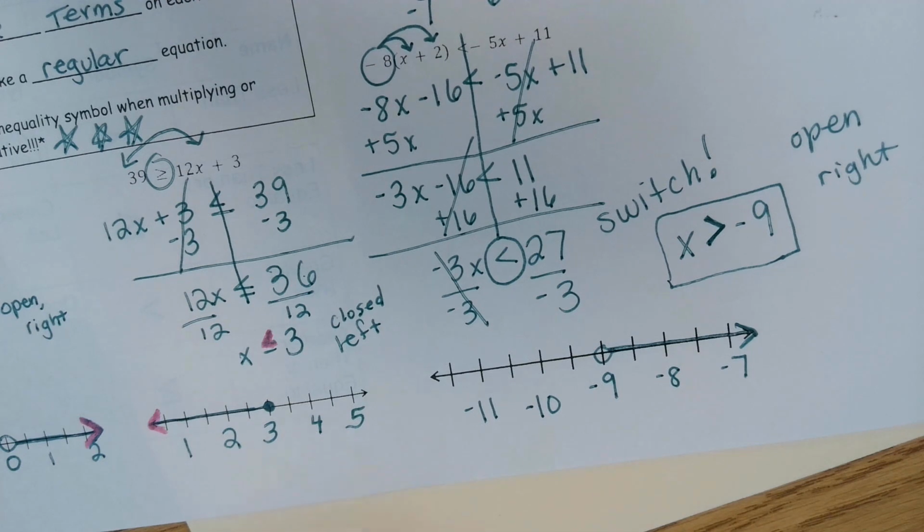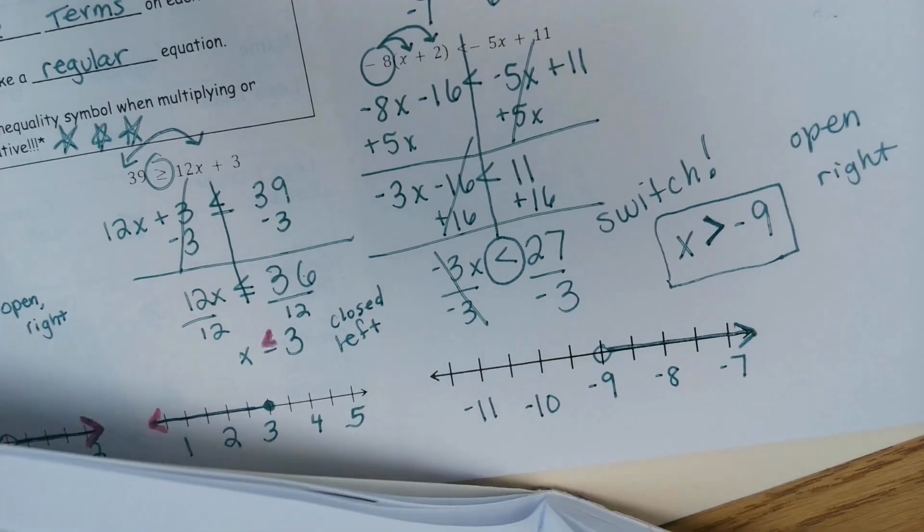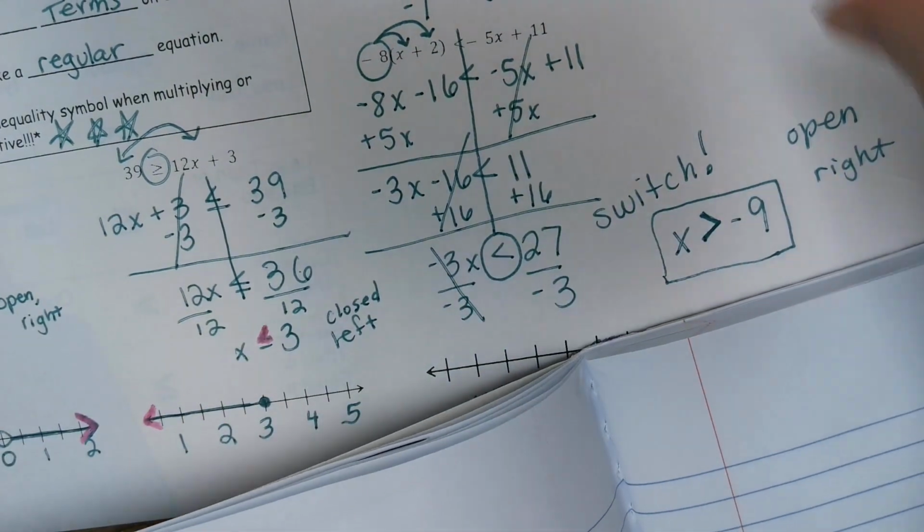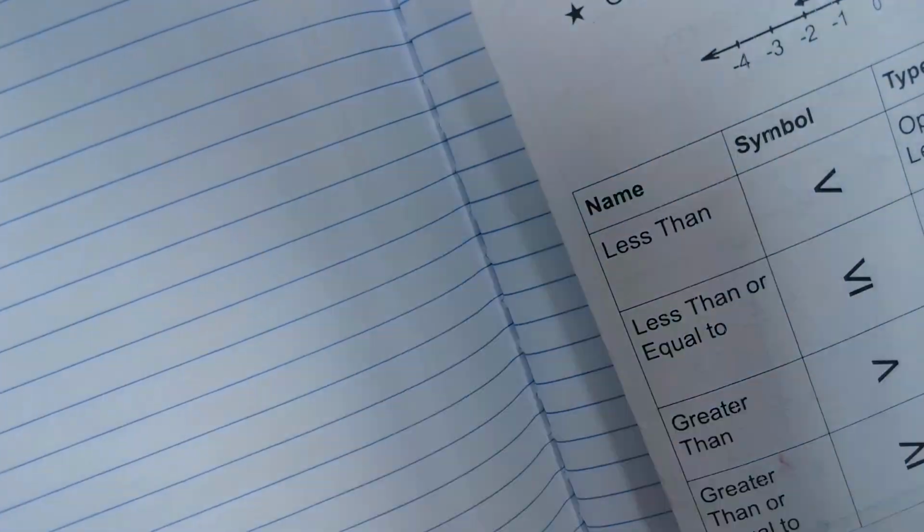Okay, we're going to glue in both of these into our journal on the next 2 pages. Do the left hand on the left side. So this is what mine will look like.